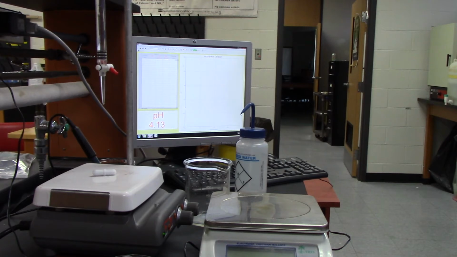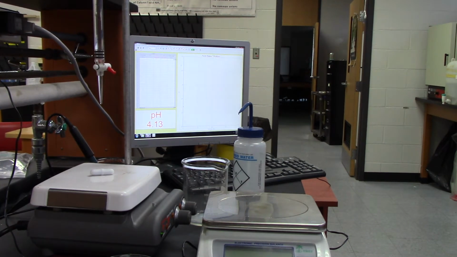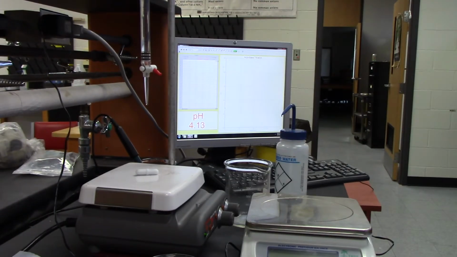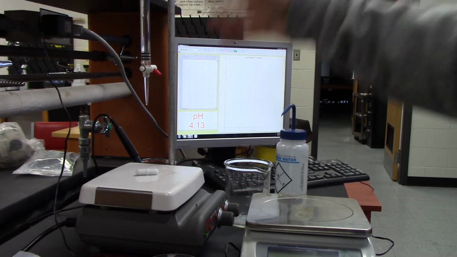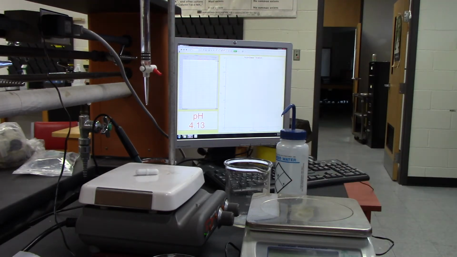So we're going to go through the experiment first, and then we'll show how to do the calculation. So what I have here is the things we'll be using. We'll be using a scale to measure the amount of acid. From that, we're going to be able to figure out its molar mass. I have a stir bar and a burette. The burette has sodium hydroxide, which will titrate our acid.